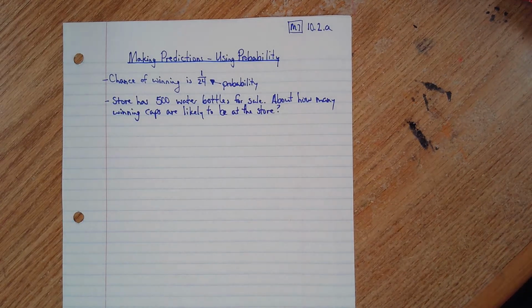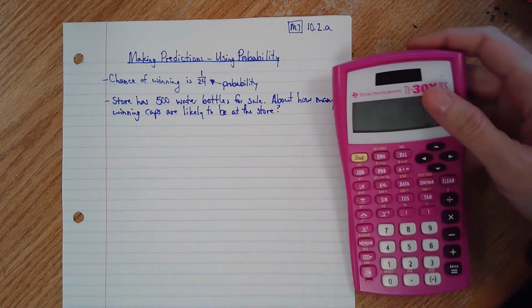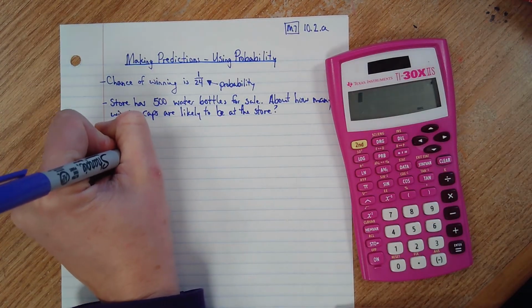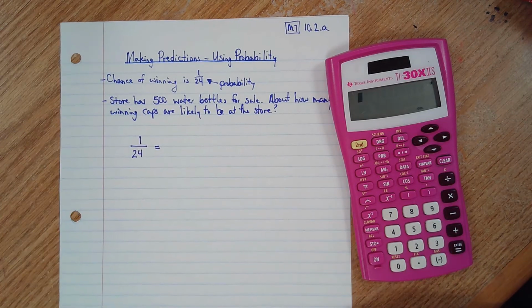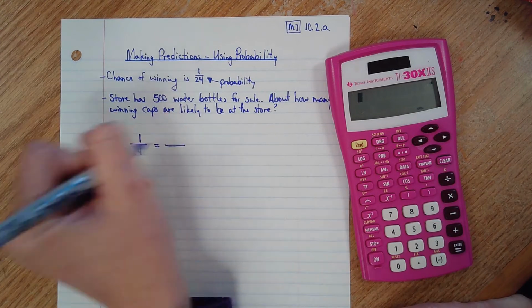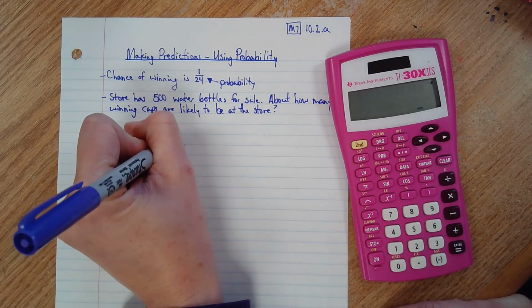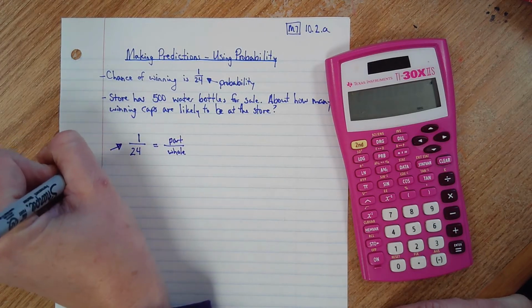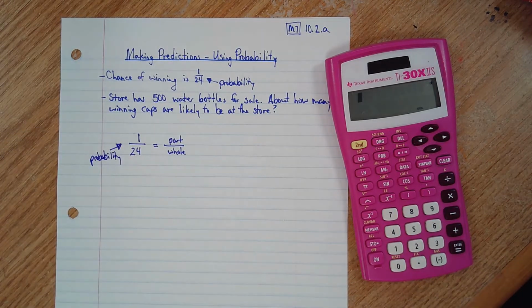Bet you thought you were done with those. I told you before, they never go away. They are so useful. Proportions are incredibly useful. So what we're going to do here is take the probability and put it as a proportion with the whole and the part. Over here is the probability expressed as a fraction.